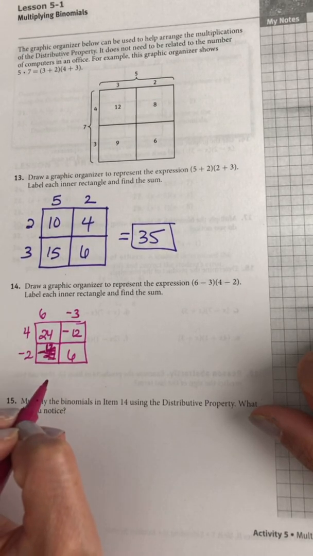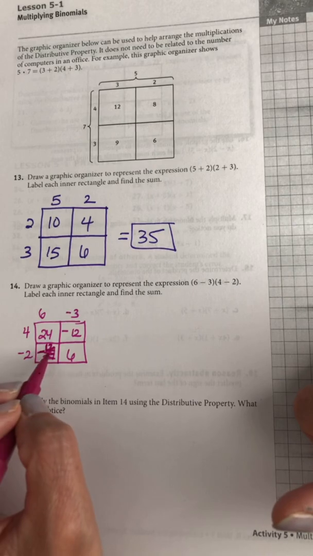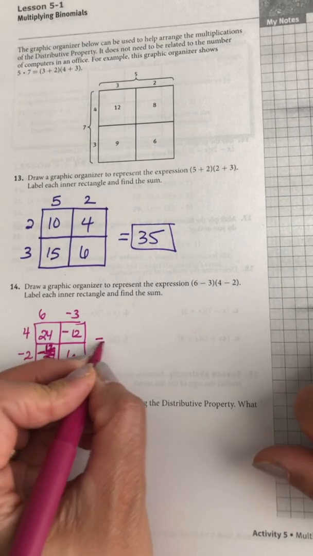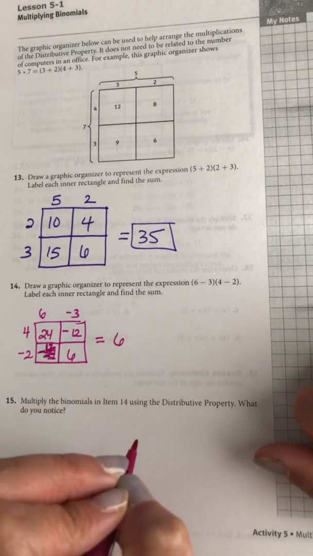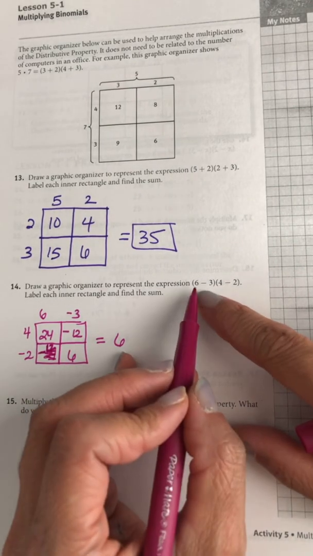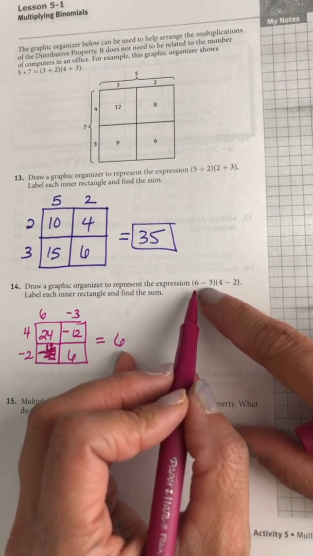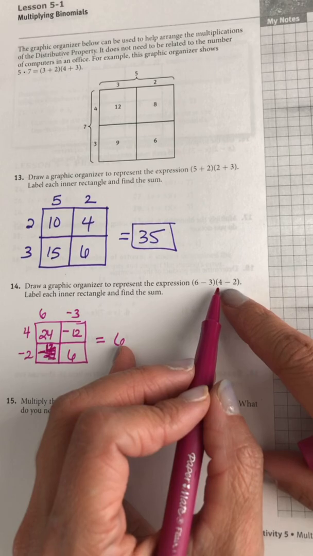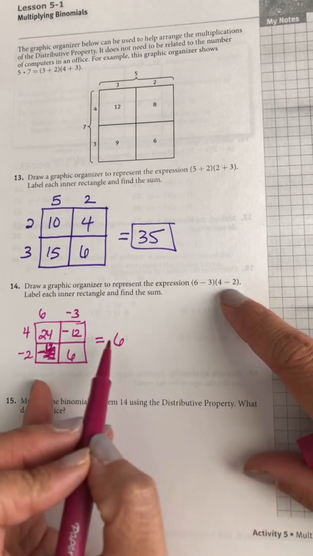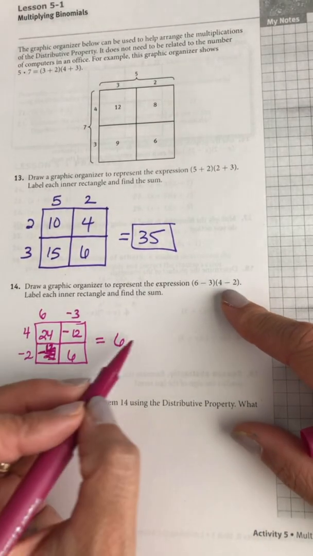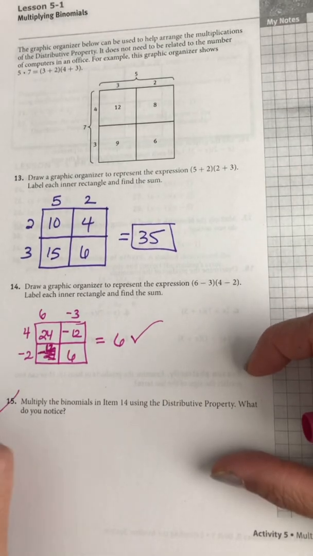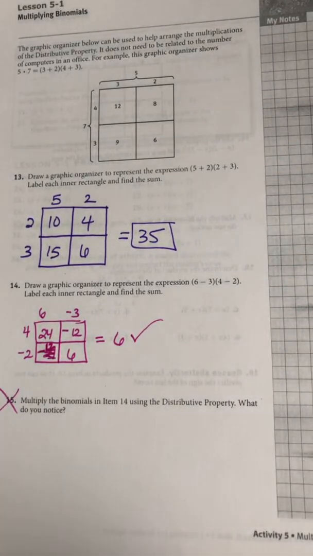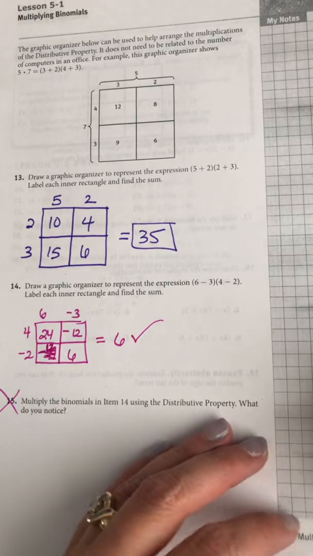24 minus 12 is a 12. 12 minus 12 is 0. 0 plus 6 is 6. Which makes sense because 6 minus 3 is 3. 4 minus 2 is 2. And 3 times 2 is 6. And then we'll skip number 15 because I think we get the idea. Turn the page.